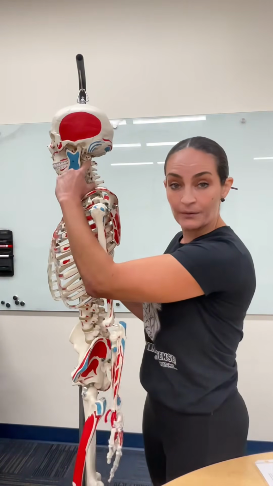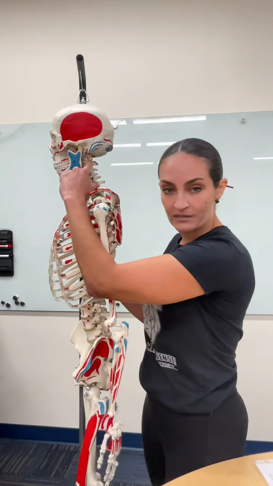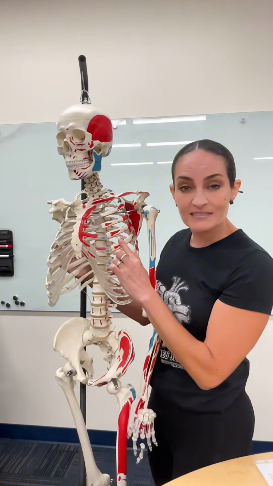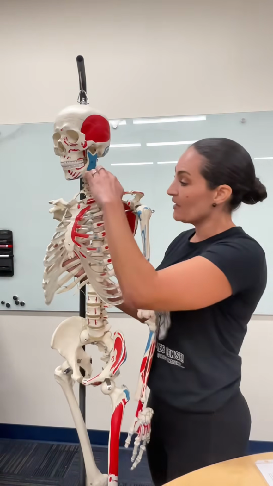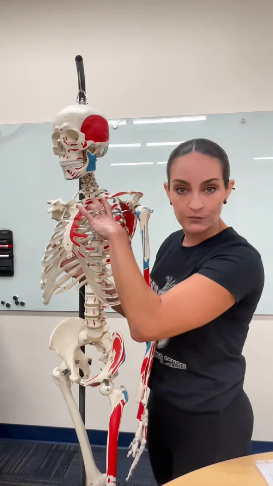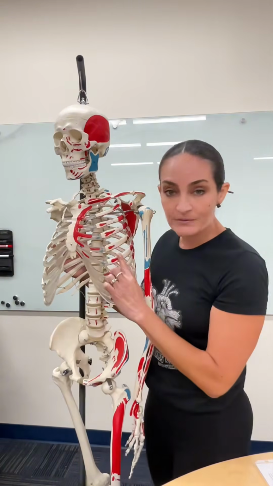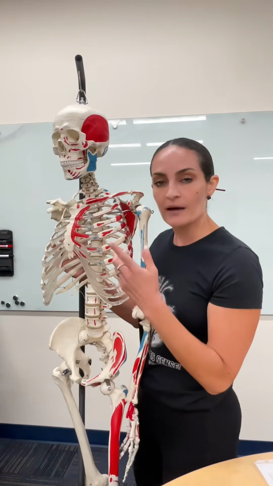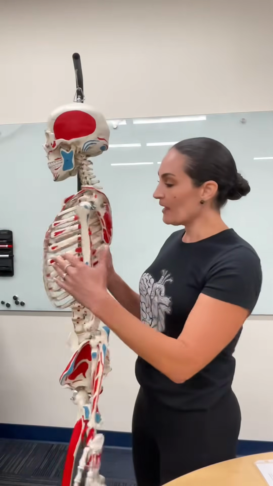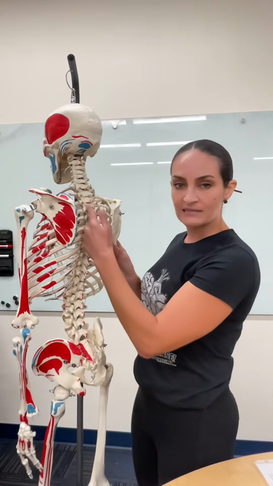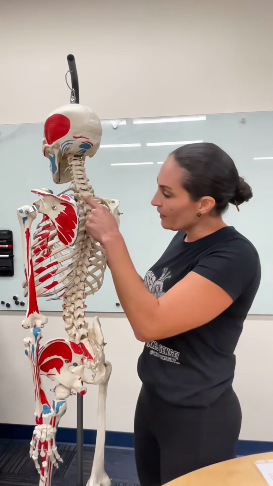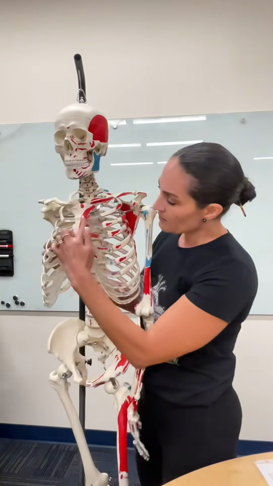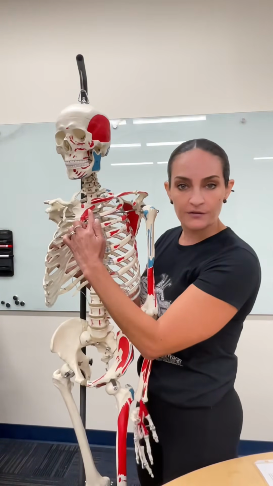The same number as you have for cervical vertebrae is the number that you have for the first 7 ribs. So you have 7 cervical, 7 first ribs. And these first 7 ribs are the vertebrosternal ribs. Why? Because they go from the vertebrae, or from each vertebra right here, to the sternum, vertebrosternal ribs.